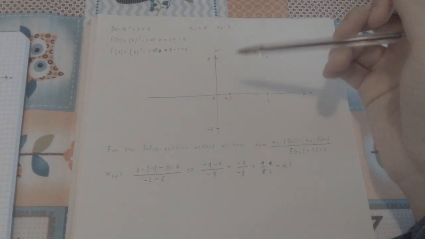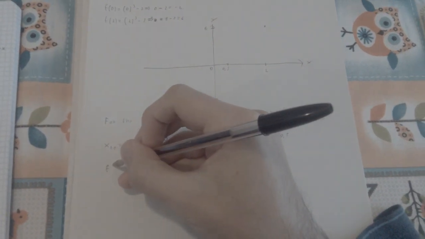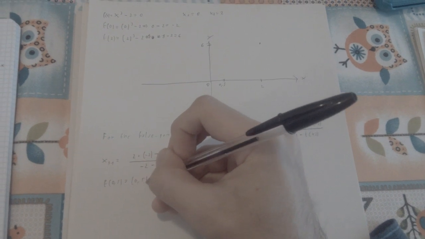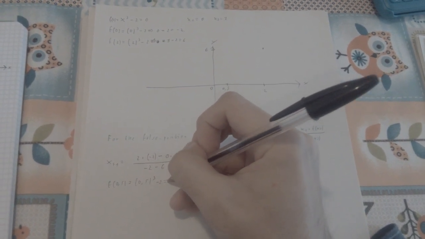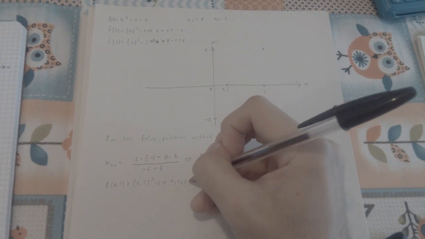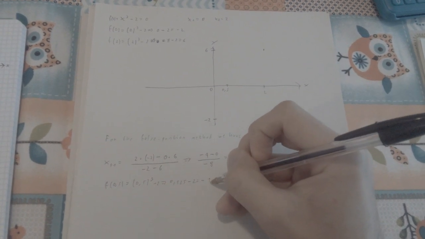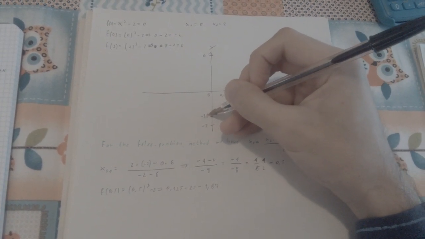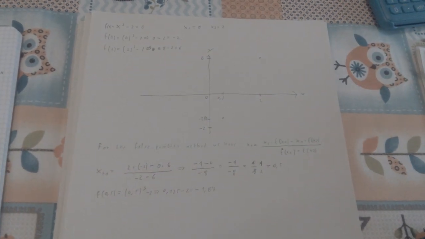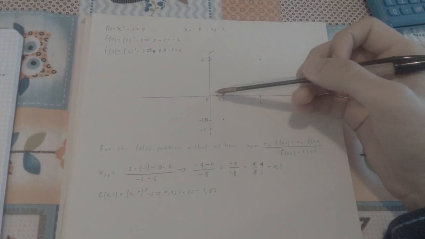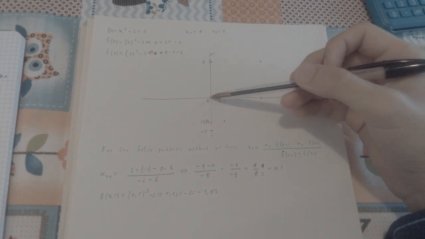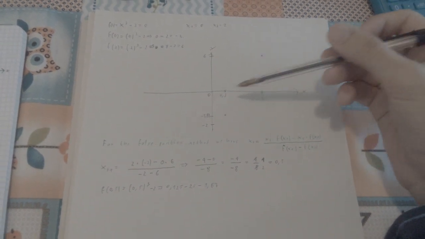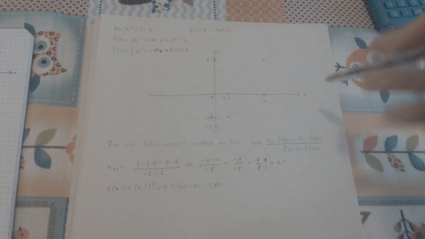Are we going to get a negative or a positive value? f of 0.5 is 0.5 cubed minus 2, so 0.125 minus 2 equals negative 1.87. That is still negative. Therefore, we expect the function not to cross between 0 and 0.5, but to cross between 0.5 and 2. So we go on with xr2, using this new interval.